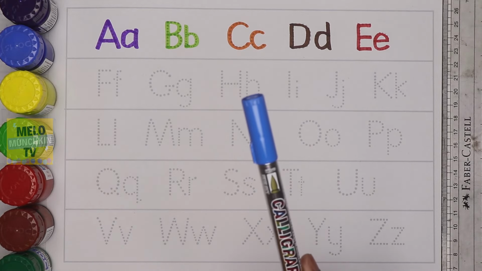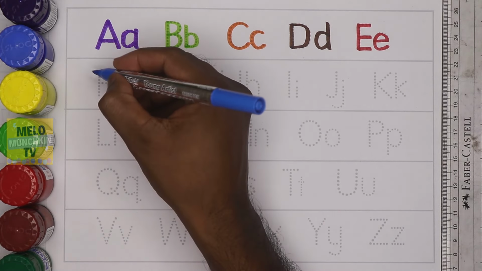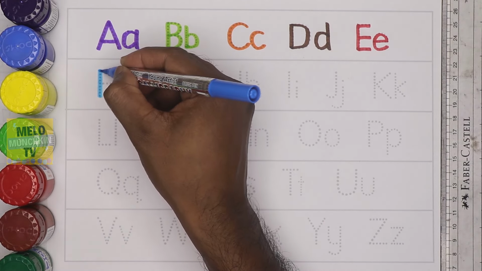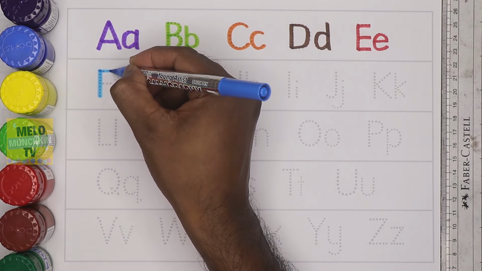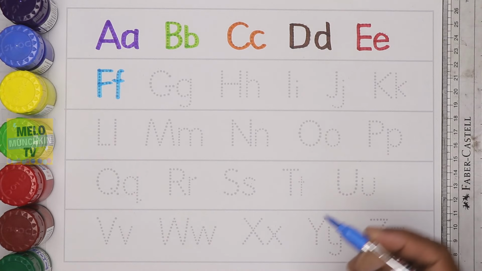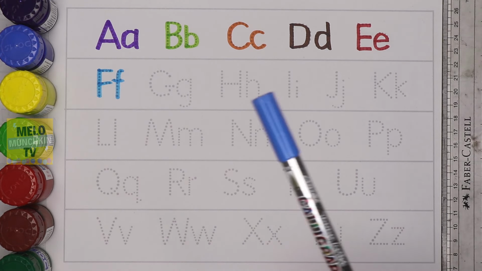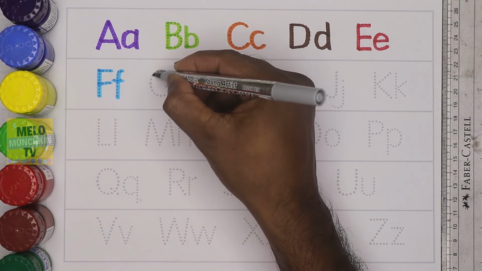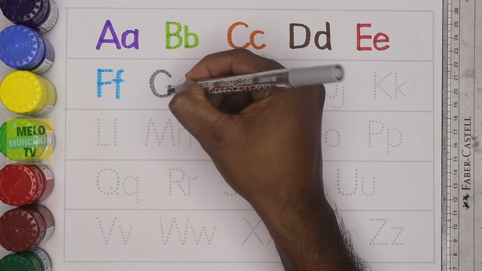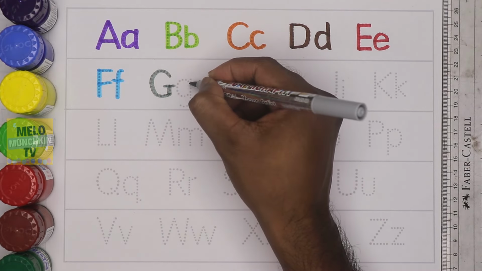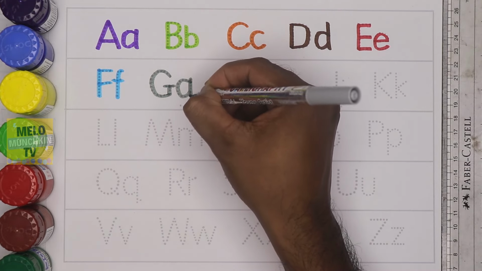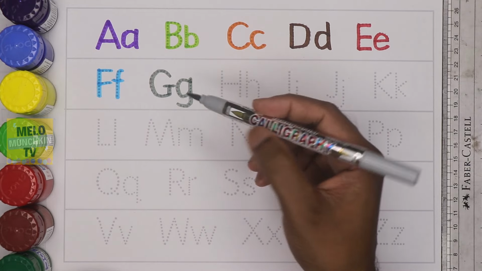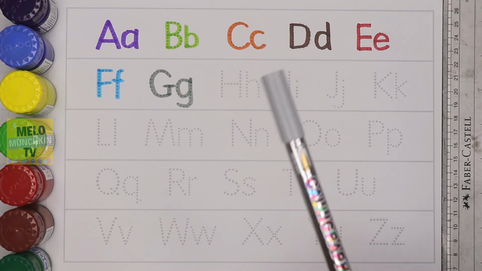Next I'll take blue color and write the letter F. This is capital letter F. F for fish. And this one is small letter F. F for fish. This is light blue color. Next I'll take gray color and write the letter G. G for gate. This is small letter G. G for gate. This is gray color.